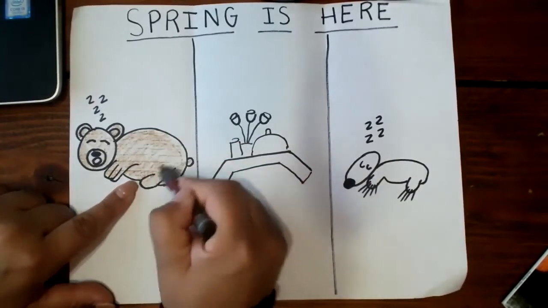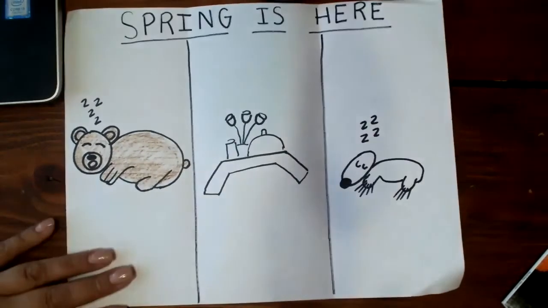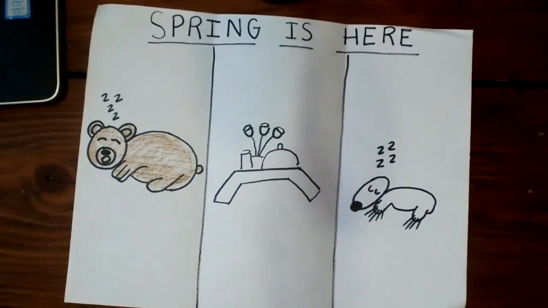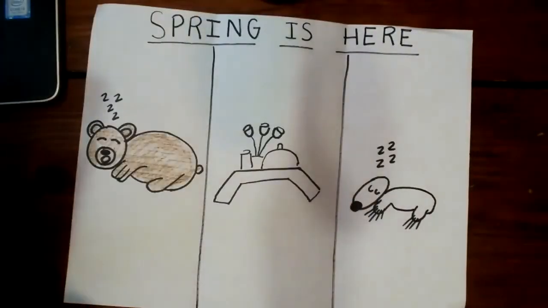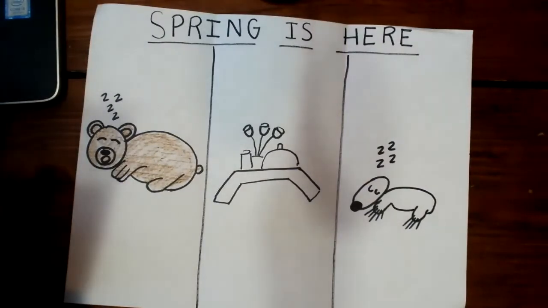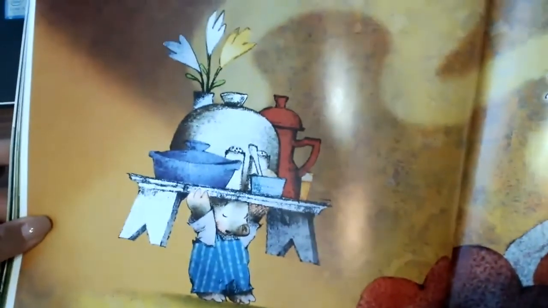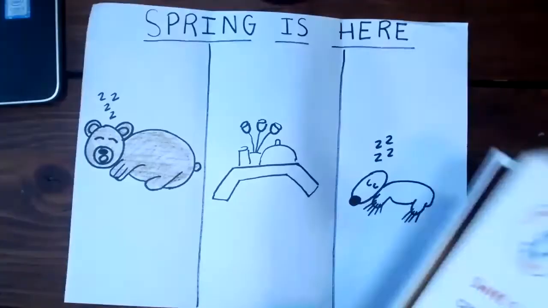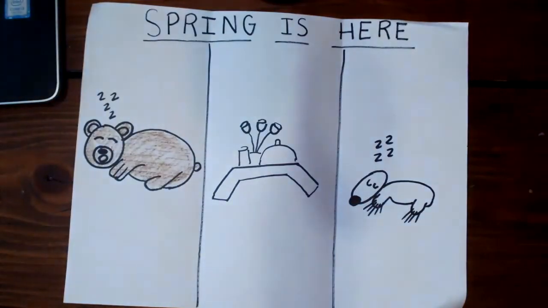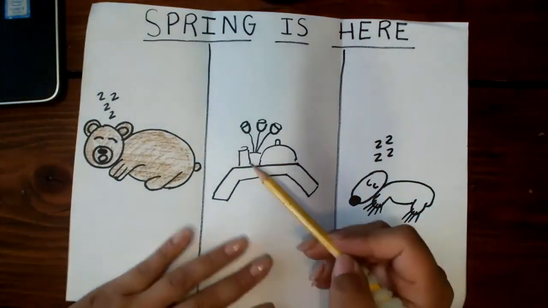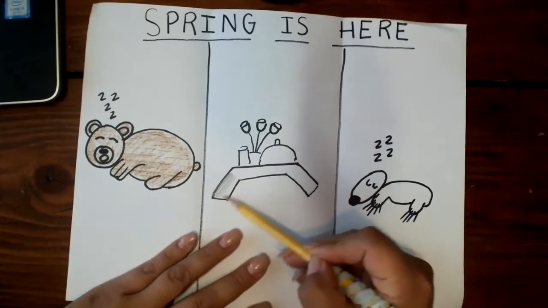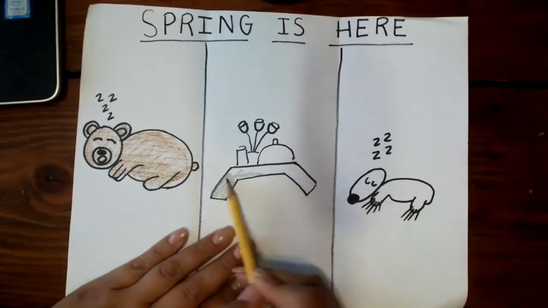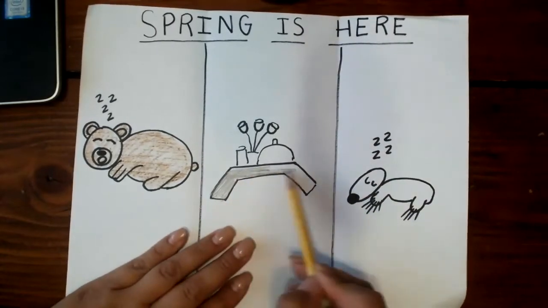All right, here it goes. And the tray, we need to look inside the story for the tray. I believe the tray was brown, but let's double check in the story. Oh, I was wrong, look, it's gray. All righty. So for the gray, I'm going to use pencil since I don't have a gray crayon.